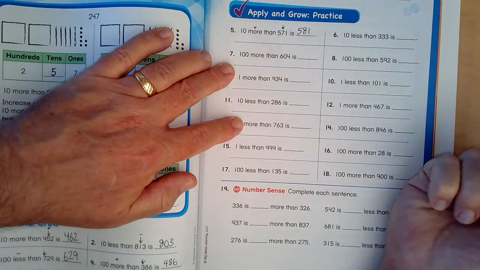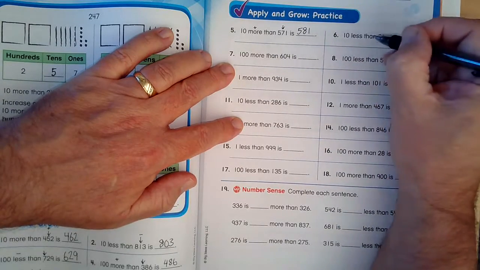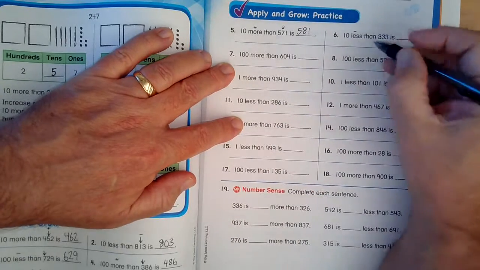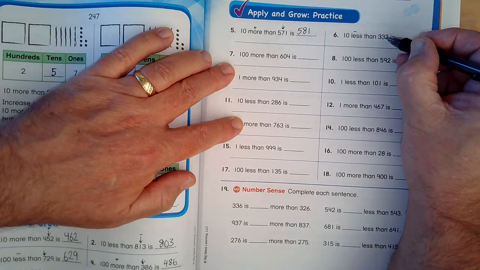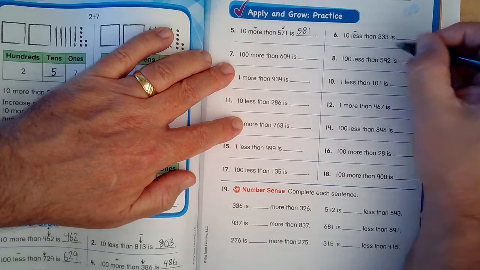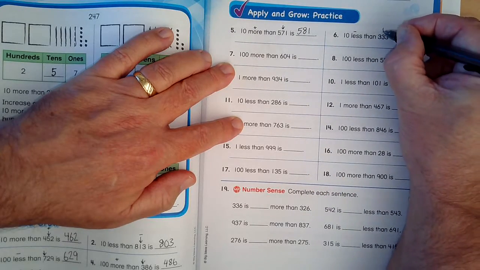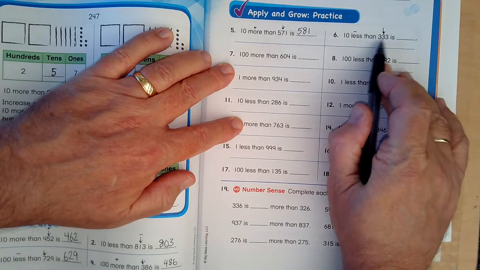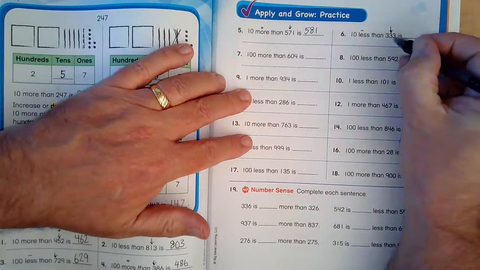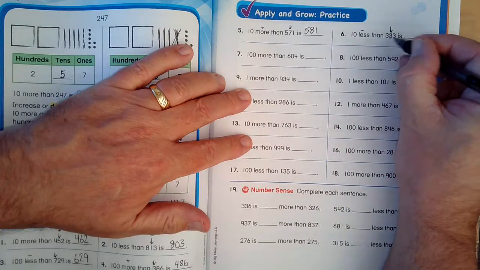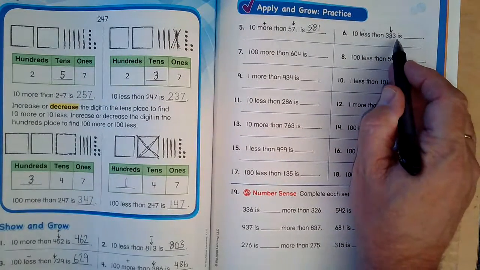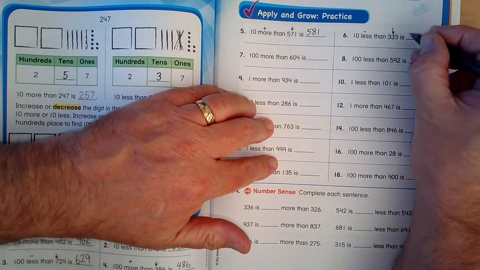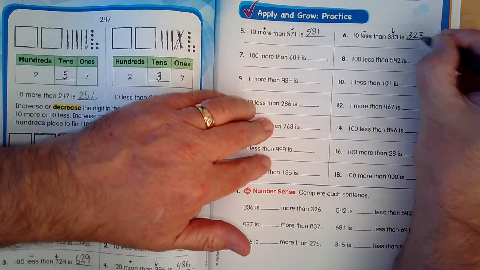581. Right? 10 less. Less means I'm going to go down. I'm going to have a smaller number. 10 less than 333. The tens column is this middle 3. Don't get confused. They're all 3. It doesn't matter. The middle number on this hundreds number, 333, is the tens column. So one set of 10 less is 323.